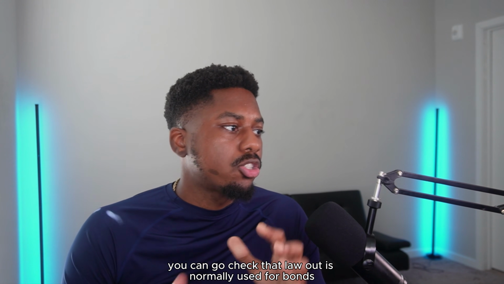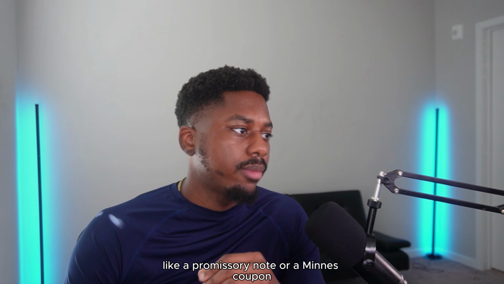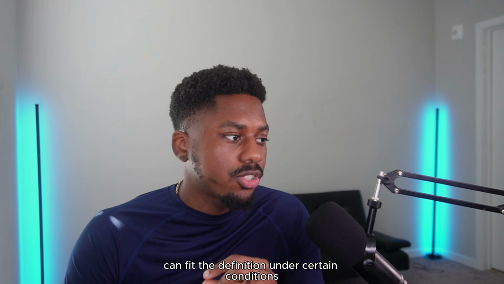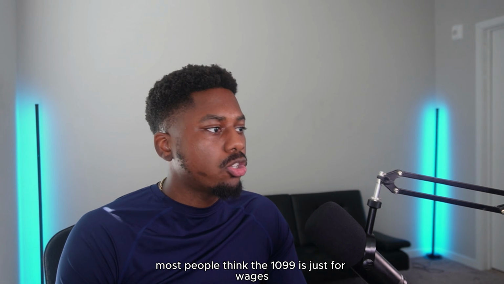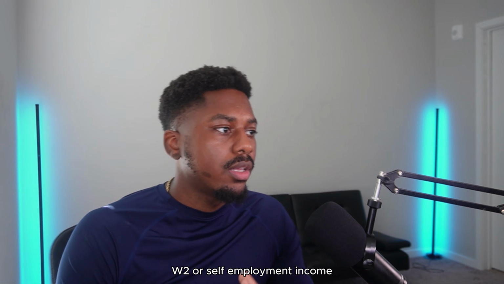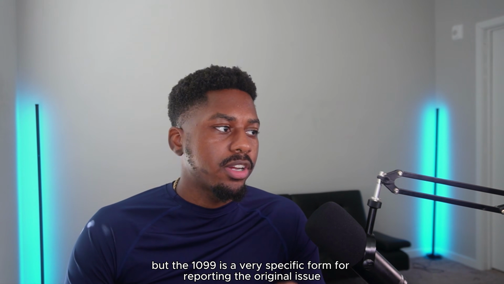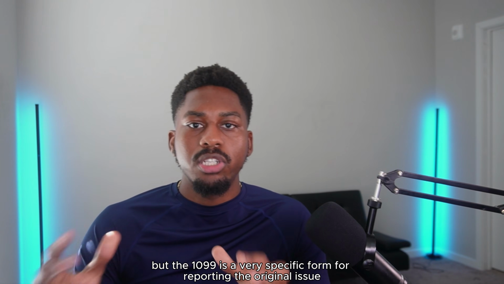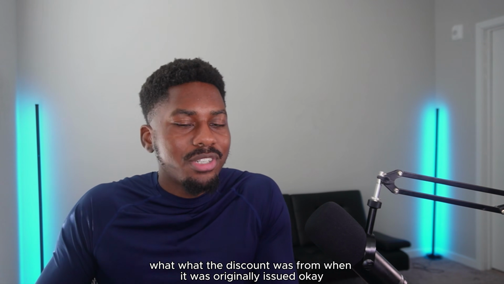It's normally used for bonds, but private negotiable instruments like a promissory note or remittance coupon can fit the definition under certain conditions. So let me just expand upon this real quick, okay? Most people think the 1099 is just for wages, W-2, or self-employment income, which is a 1099-NEC, but the 1099-OID is a very specific form for reporting the original issue discount, what the discount was from when it was originally issued.